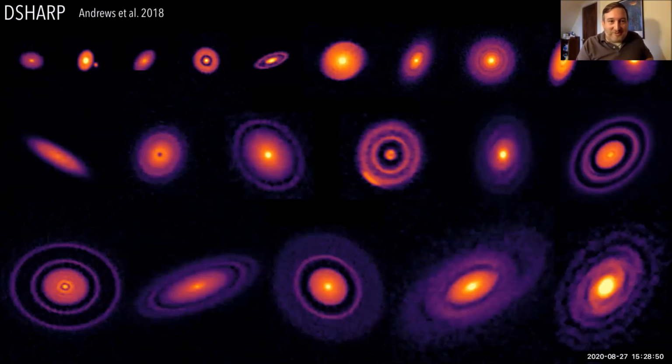Yes, I wonder if this was a plant. Thank you for asking, because I didn't have time to really get into it. So in the DSHARP sample, we didn't expressly avoid binaries. Binaries were sort of down-selected by their nature because they tend to be fainter because of dynamical truncation from their interactions. But two binary systems actually made it into the sample, and we just let them be there.